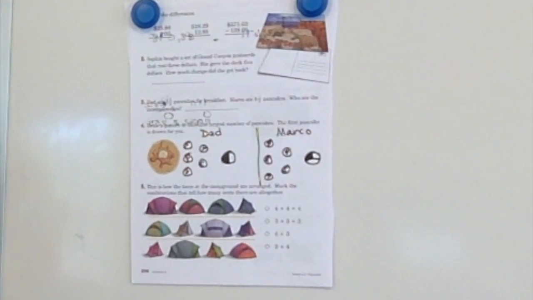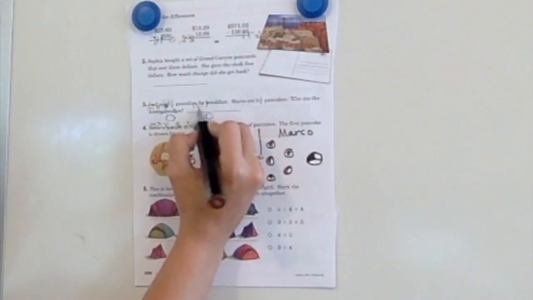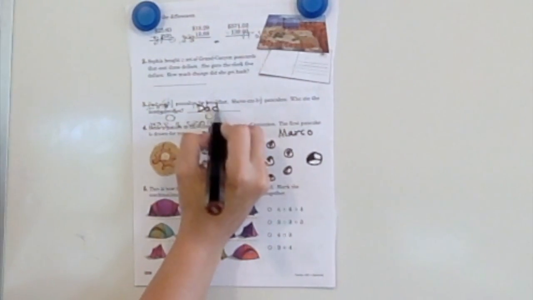So who left more of the pancake? Marco left more of the pancake left over. That means that Dad ate more. So our answer would be Dad.